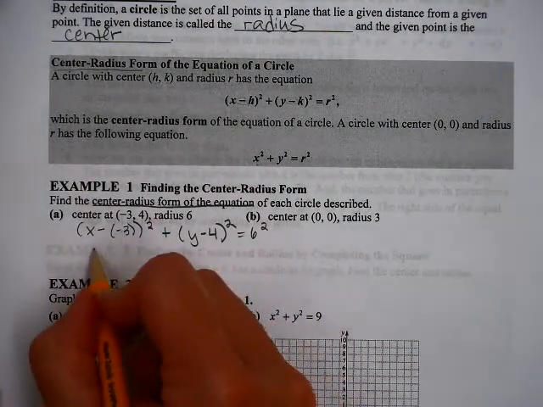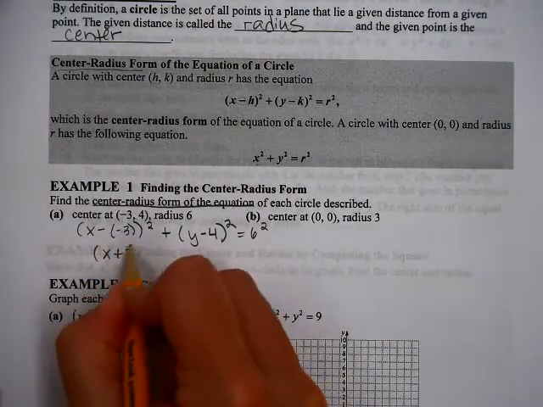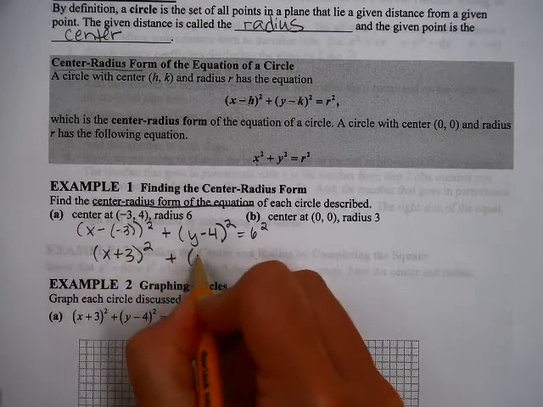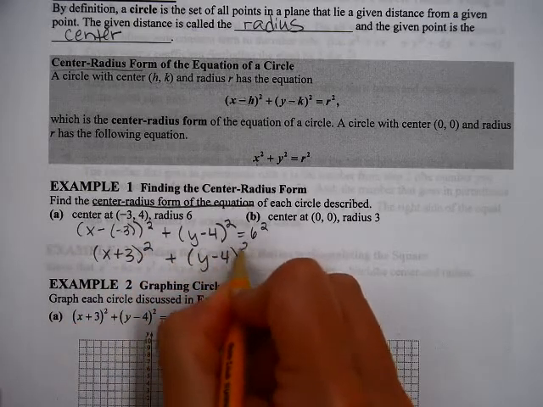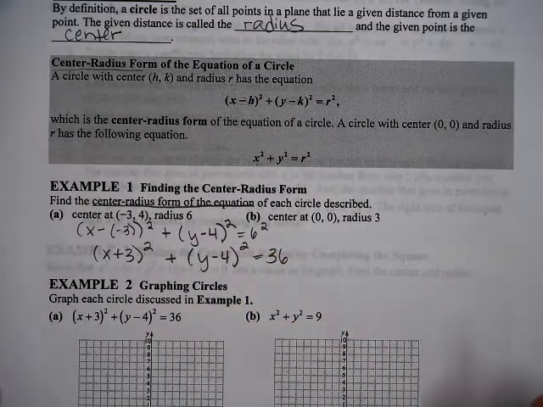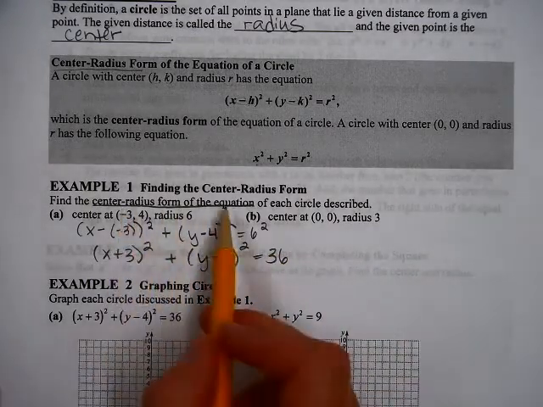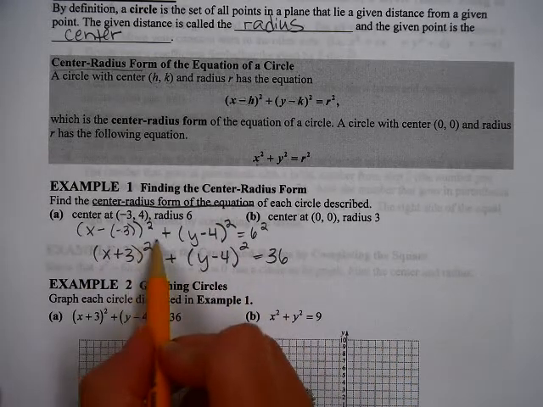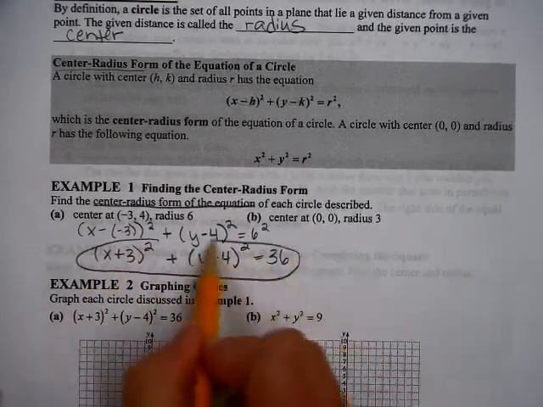Minus a negative is positive, so I have (x plus 3) squared plus (y minus 4) squared equals 36. And that's all they want you to do, is to write the center radius form of the equation. So this is my answer.